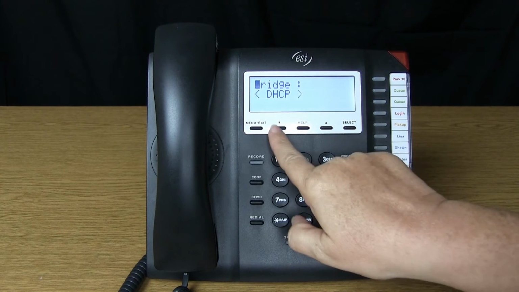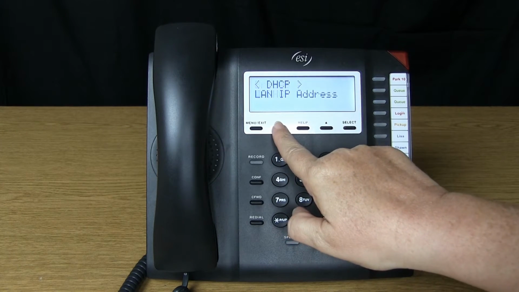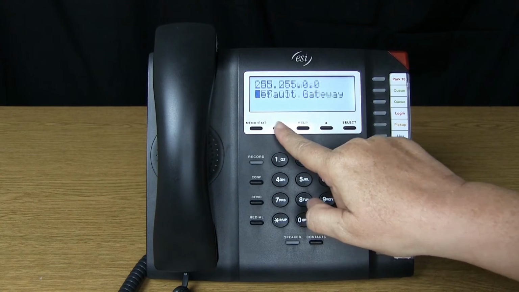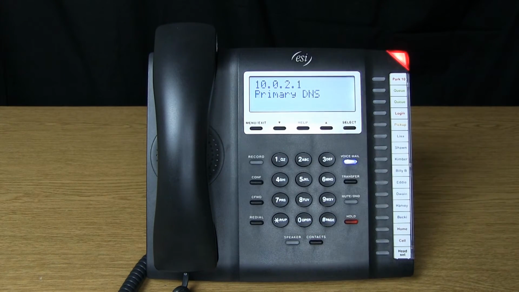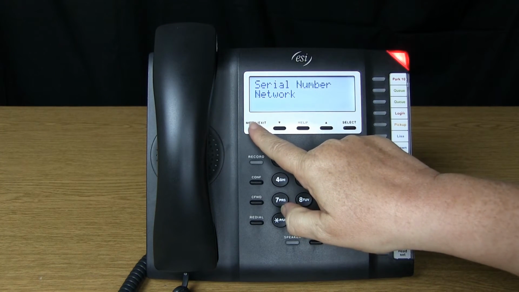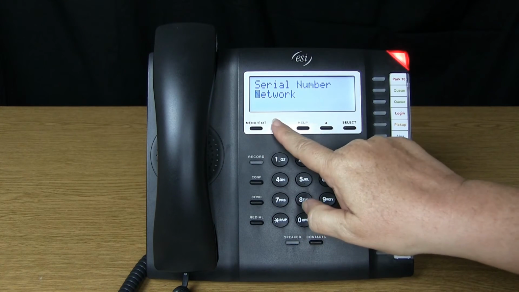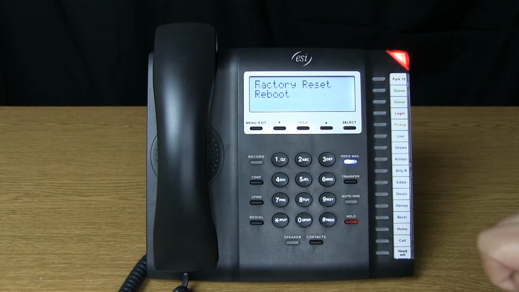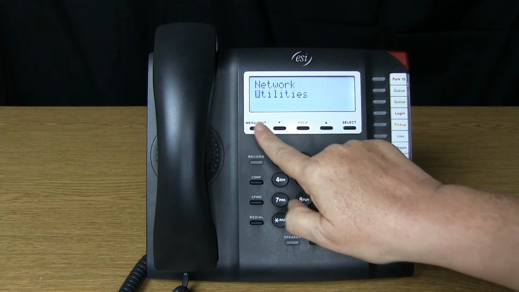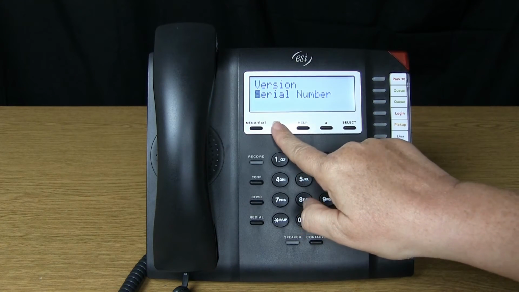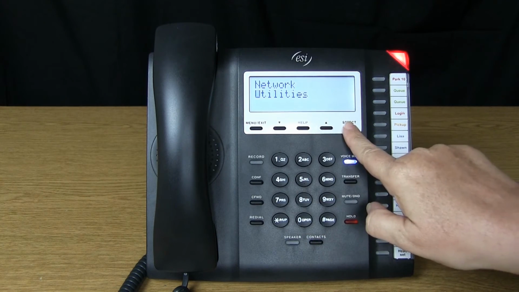Network. This will tell you if you're in DHCP mode, what the LAN address is. Again, most of this you won't need on a daily basis. You'll usually need it if there's some troubleshooting needed by a technician, or if your ESI partner needs to set something up specific on your phone. Utilities. So let me go back to where I was so you didn't get lost. So we know the version number, serial, network, utilities.